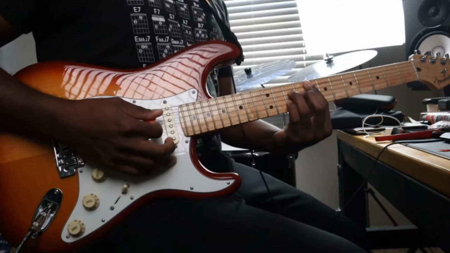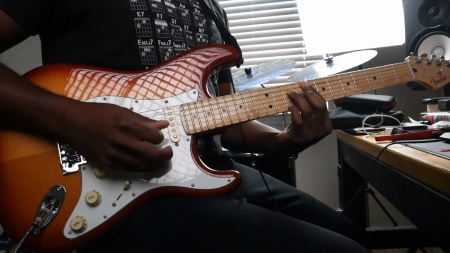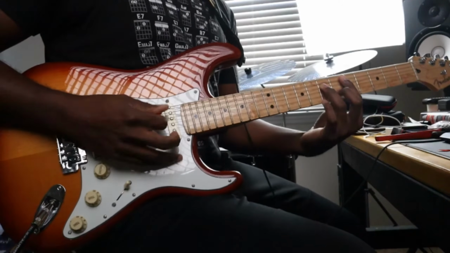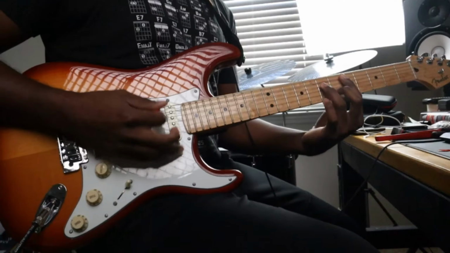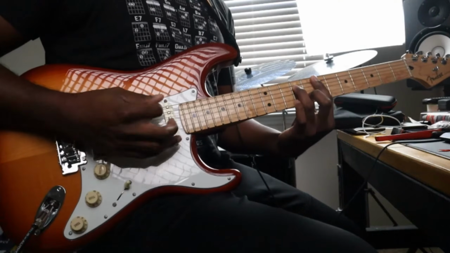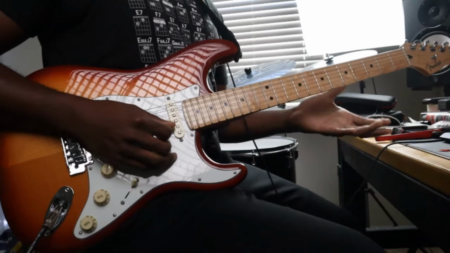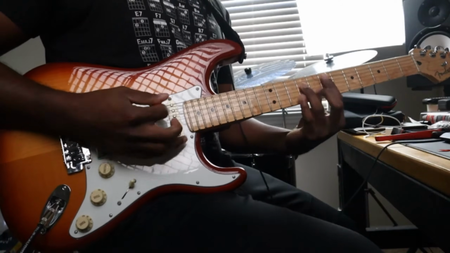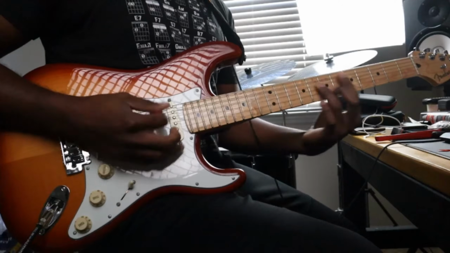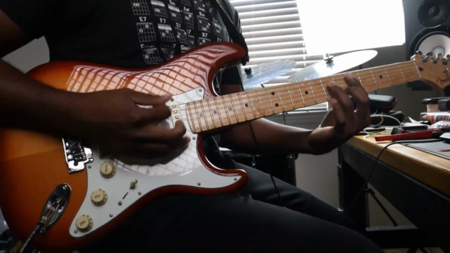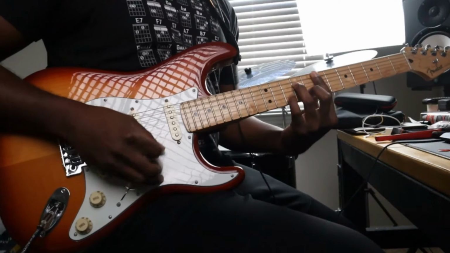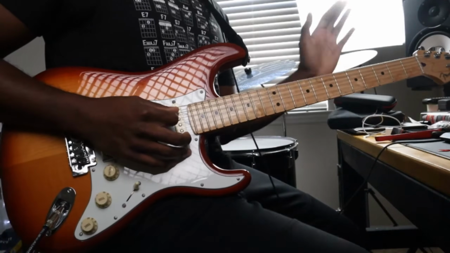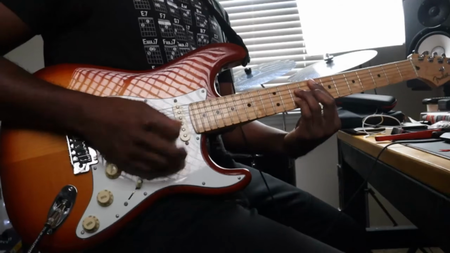So there's a very common one. That involves a lot of hammer-ons and pull-offs on the B string and the high E string. If we learn those embellishments, then you can always add different changes, and you don't have to play the same embellishment every time on that chord.